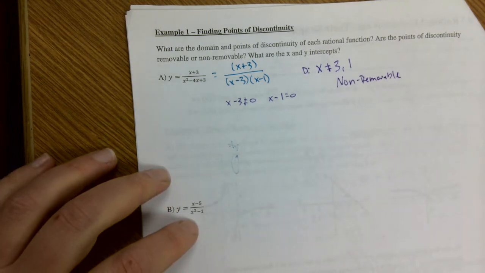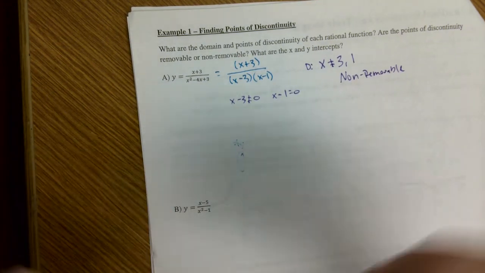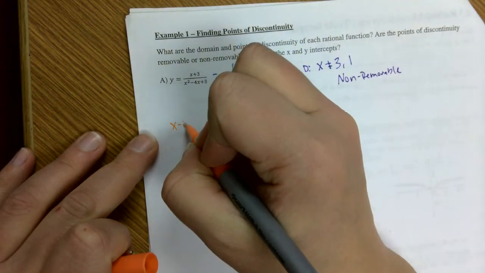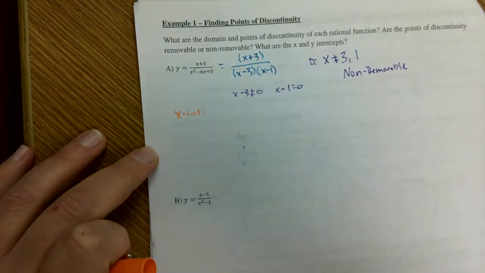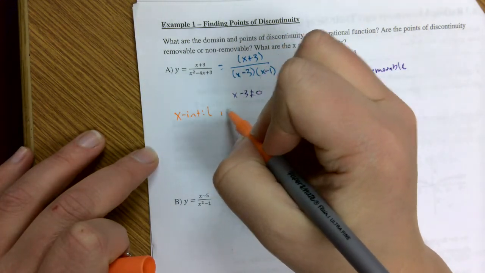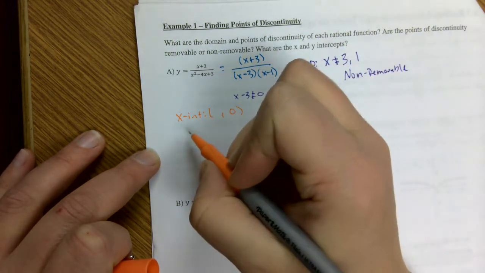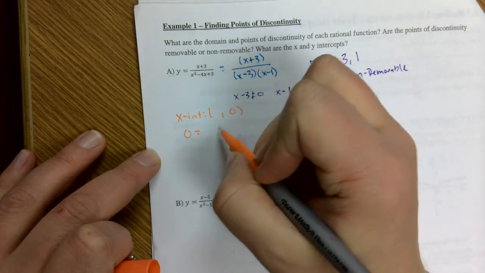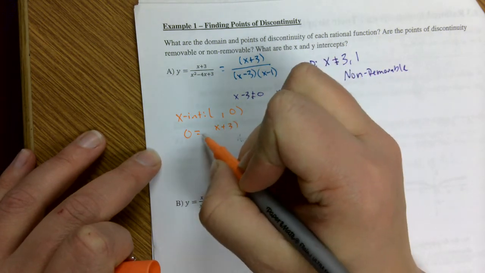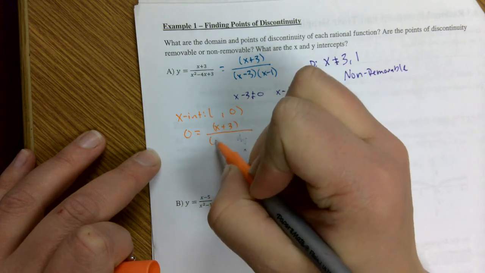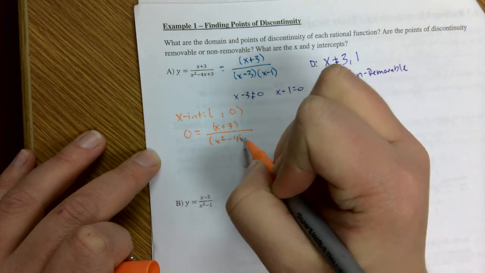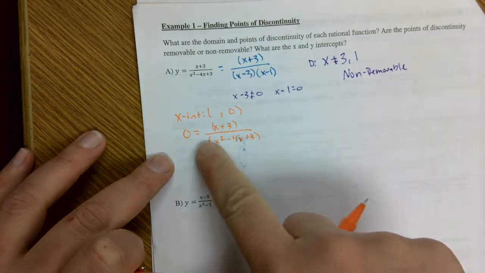Now I'm also looking for x and y intercepts. For my x-intercept, I'm plugging 0 in for y. If I plug 0 in for y right here, I want to get rid of this division.